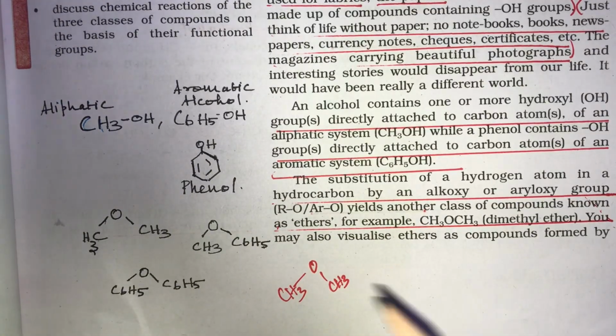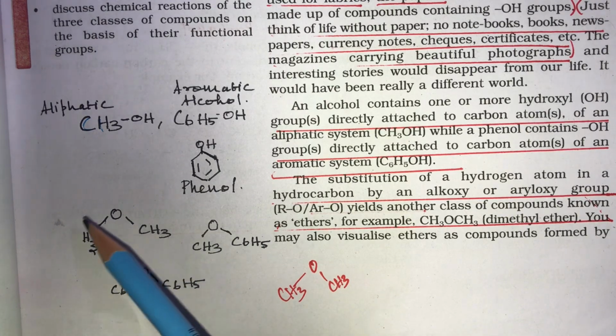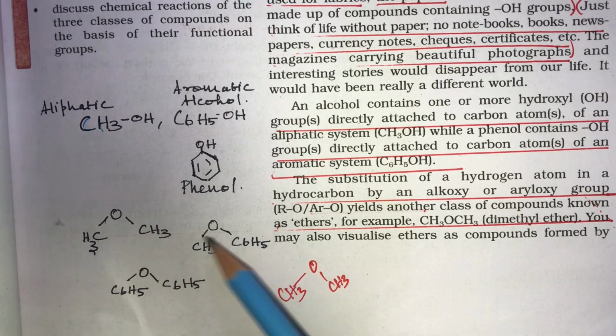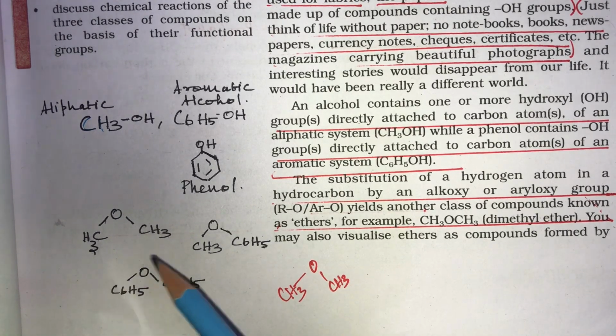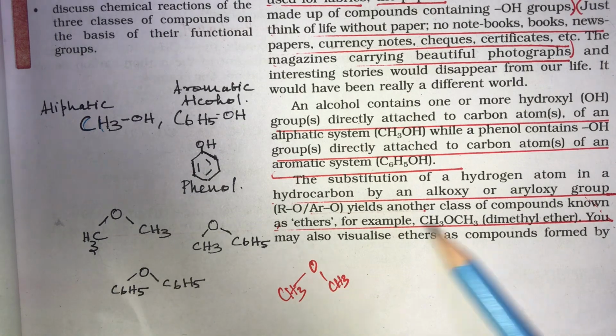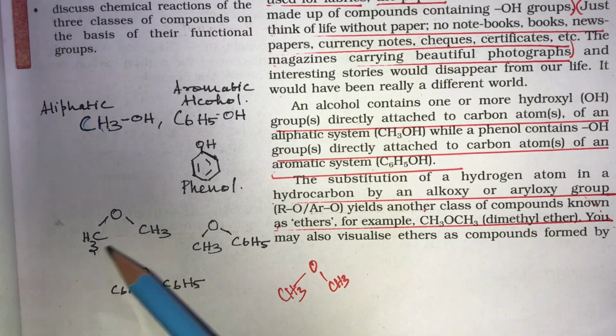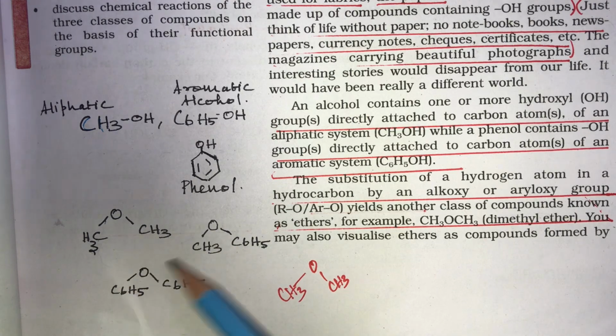What are ethers? To the methyl group, an alkoxy group is attached. Alkoxy and phenoxy groups are attached. In the hydrocarbon, when one of the hydrogens is substituted by a methoxy group or phenoxy group, they are called ethers. Here, similar groups attached to the oxygen are called simple ethers.